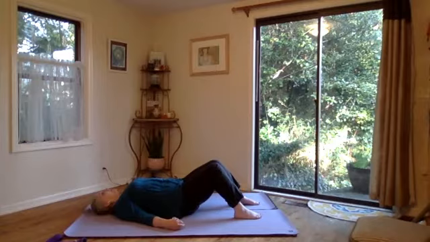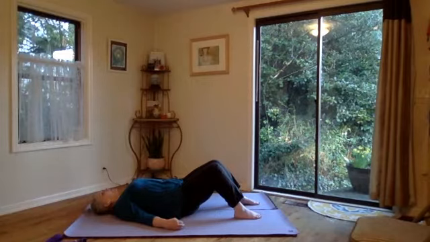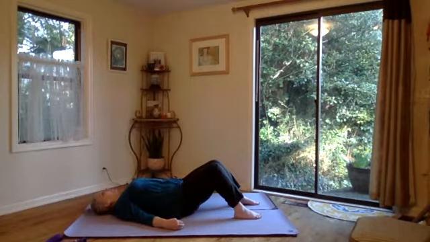And we travel to the hip joints now and to the pelvis. And we notice the right, the left, and the center of the pelvis. The waist, the right side and the left side. The rib cage. The shoulder blades, right and left.